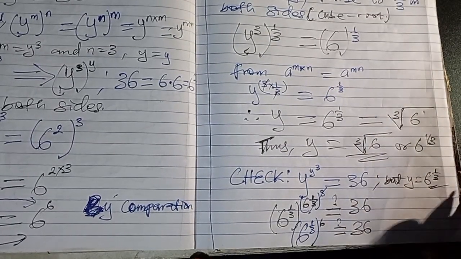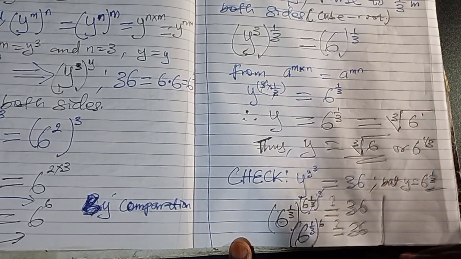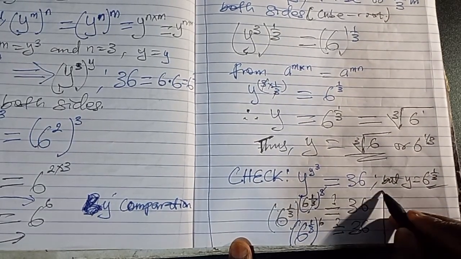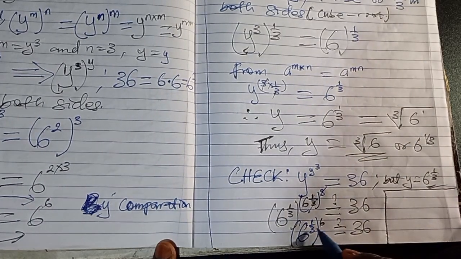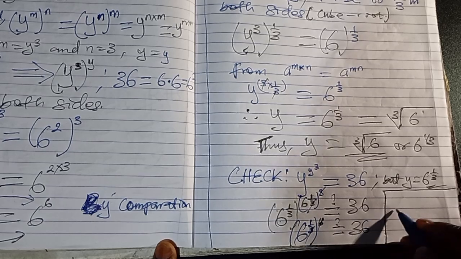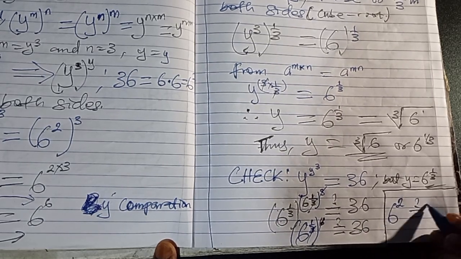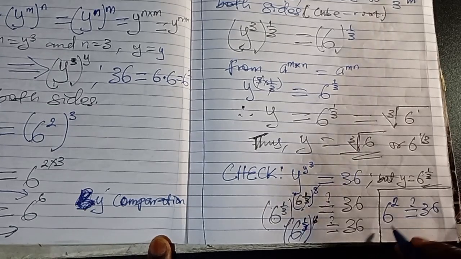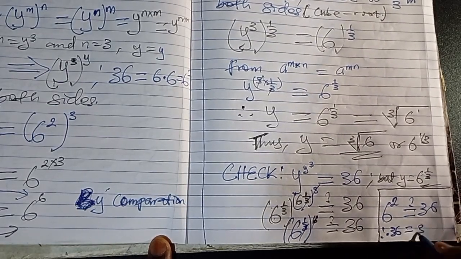Alright. Now let's finish up here. So this 3 here again can cancel this. So this 6 can cancel this 3. You have 6 raised to power 2. Will it still give us 36? Yes. So 36 here is also 36.